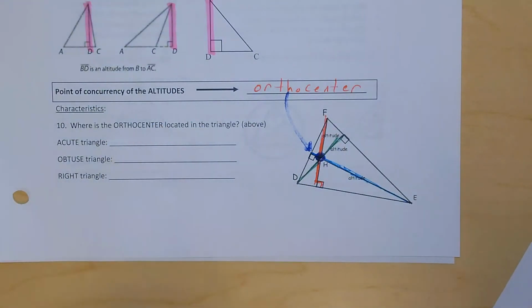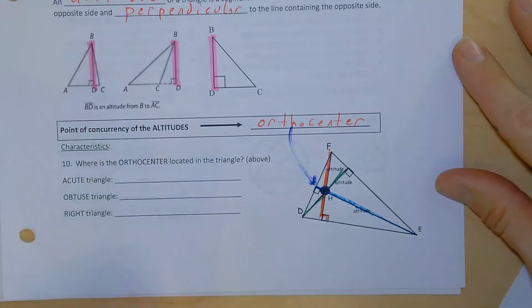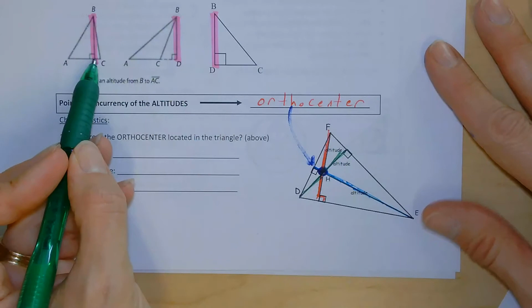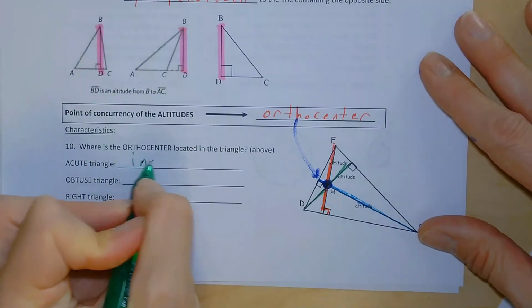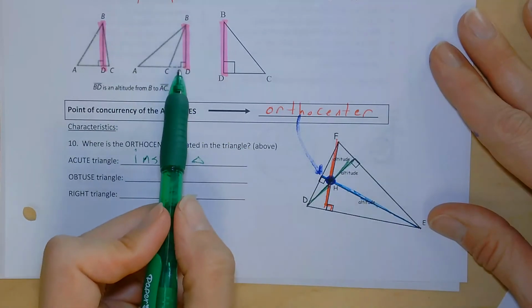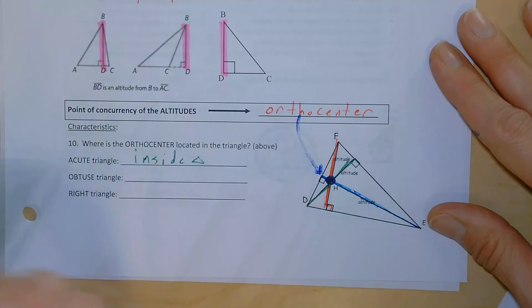Okay, great. Nothing much true about him, no theorem or anything, but he does have a characteristic about him that's kind of cool. So notice in an acute triangle, where do you think the orthocenter will end up being located? Well, the same as acute up here. It's going to be inside the triangle. Now, if it's an obtuse triangle and you turn this to an obtuse triangle, that orthocenter is going to end up going outside.